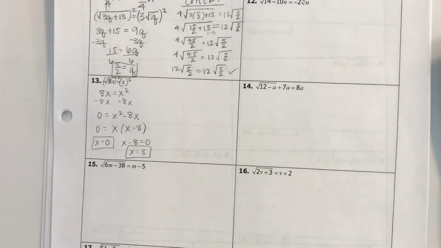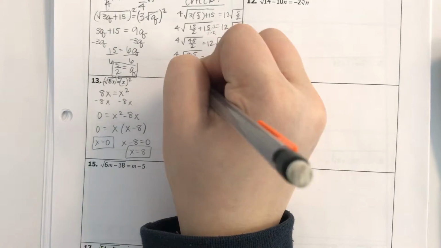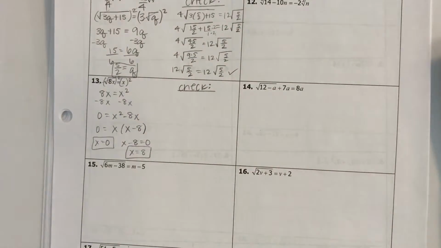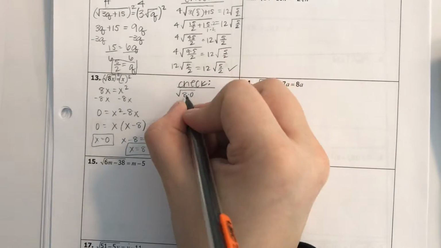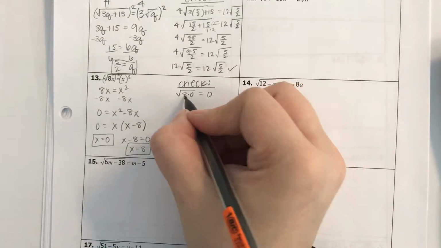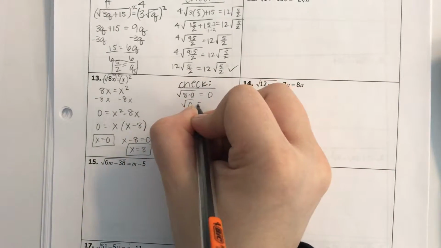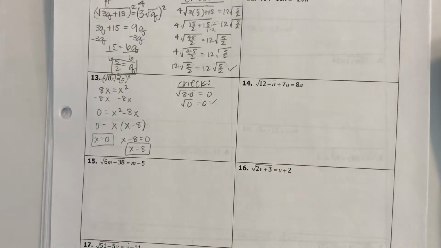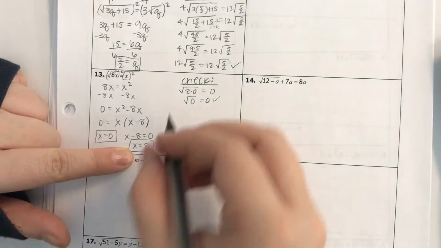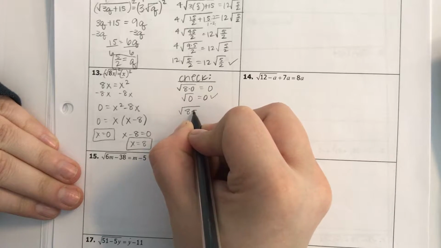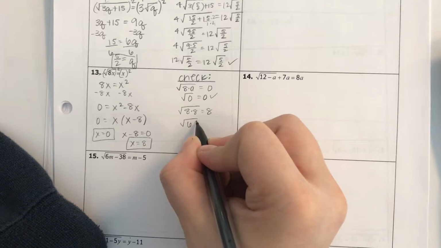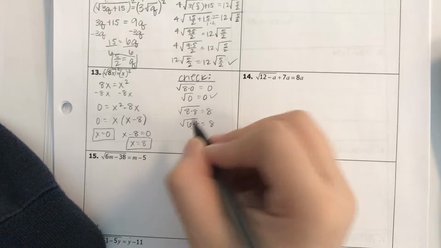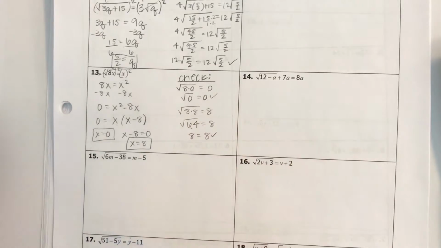You guessed it, we have to check both of these. You cannot just check one, you have to check both. So since 0 is easy, let's do 0 first. It's not 80, it's 8 times 0. 8 times 0 is 0. Square root of 0 is 0, so that works. Okay, so now let's check 8. Eight times 8 is 64. The square root of 64 is 8. 8 equals 8. And we're good. They both work. That's nice.